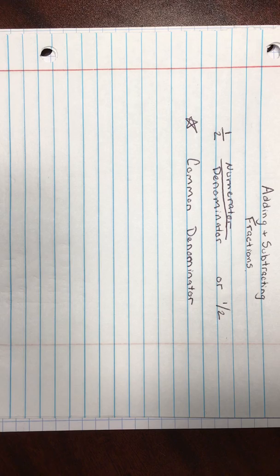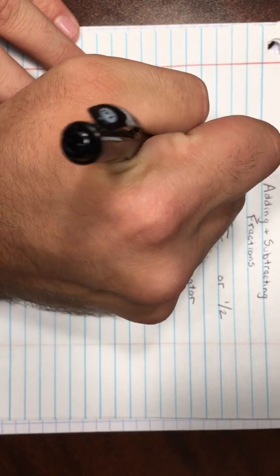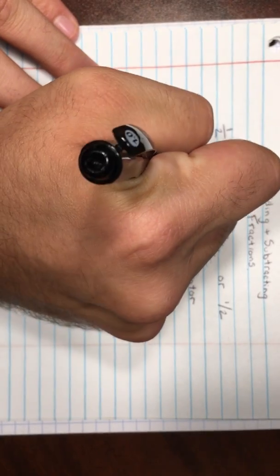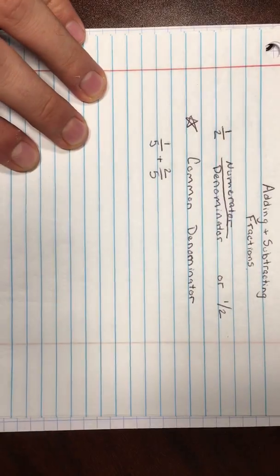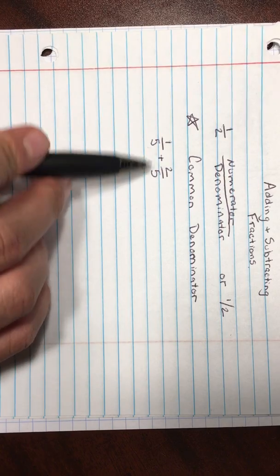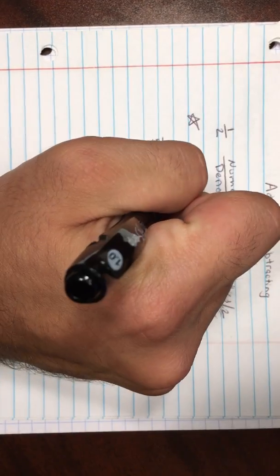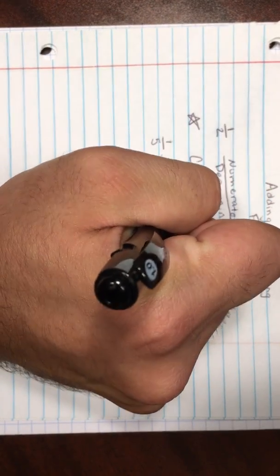So let's start off with the easy ones. Let's say I have 1/5 plus 2/5. This is the easy part because, again, common denominators, which means the same number on the bottom, all you've got to do is add what's on top. 1 plus 2 gives me 3/5.